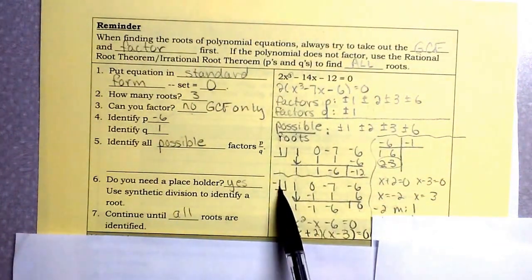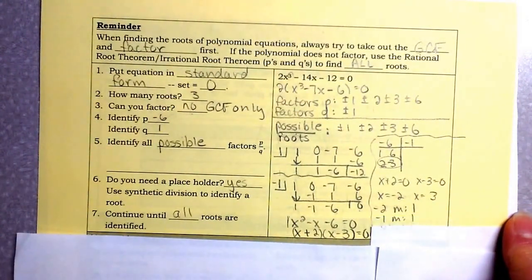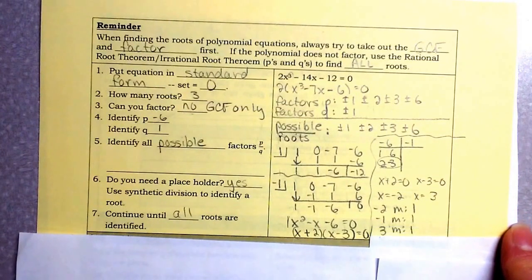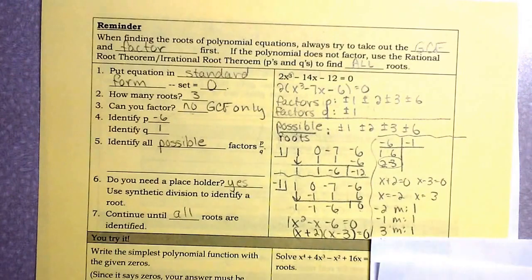So including this root here that we found when we had a remainder of 0, we have negative 2 with a multiplicity of 1, negative 1 with a multiplicity of 1, and 3 with a multiplicity of 1. Okay, you have a couple of questions to try on your own.